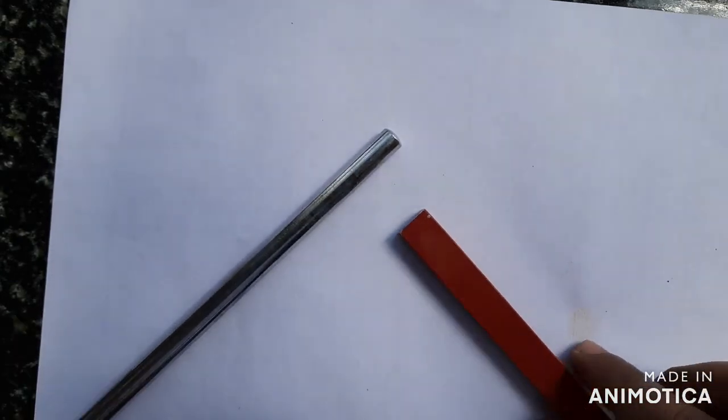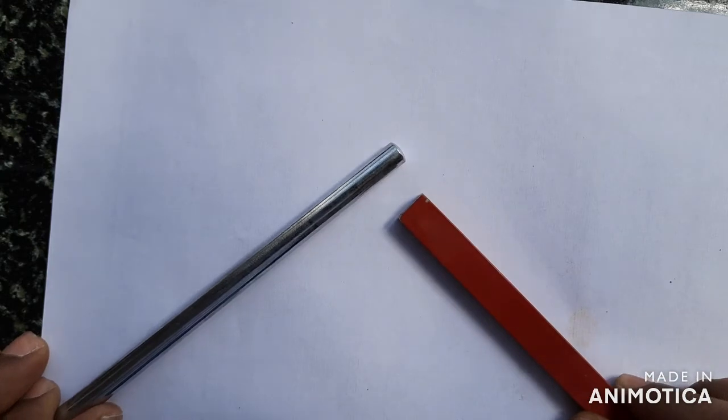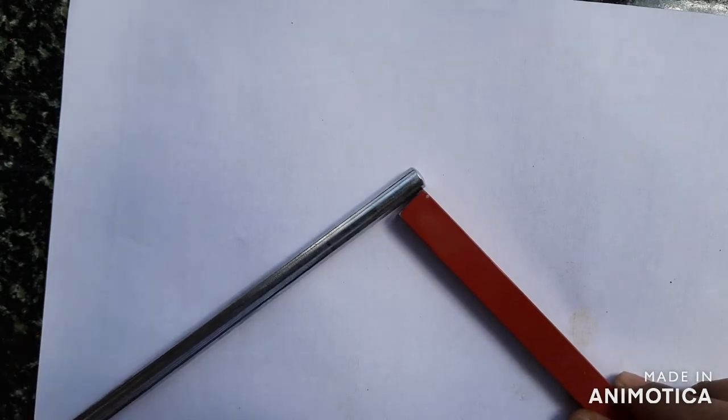See, here I have an iron rod. If I bring it closer, the iron rod gets attracted, right?